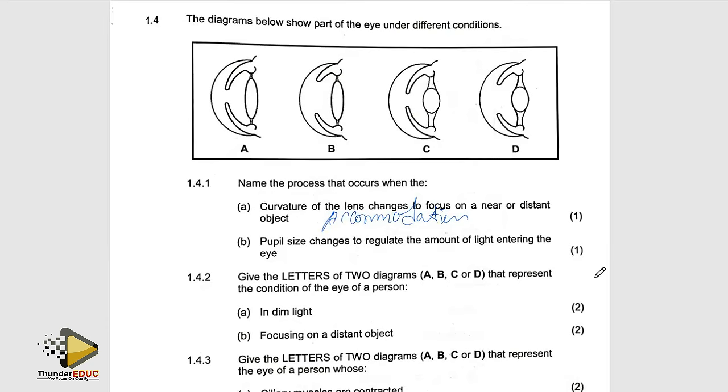And then they're saying the pupil size to regulate the amount of light. If they are talking about the pupil size, then it's going to be the pupillary mechanism. Then they are saying to give the letter of two diagram, A, B, C, or D, that represents what?